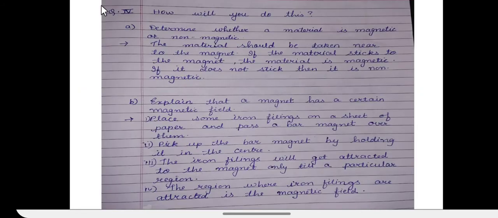Question number 4. How will you do this? A. Determine whether the material is magnetic or non magnetic. The material should be taken near to the magnet. If the material sticks to the magnet, the material is magnetic. If it does not stick, then it is non magnetic.